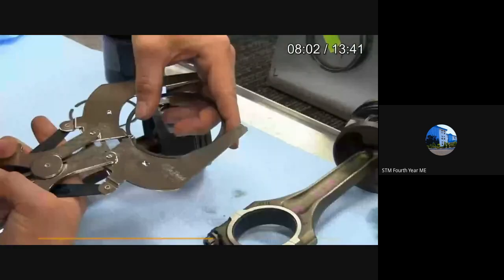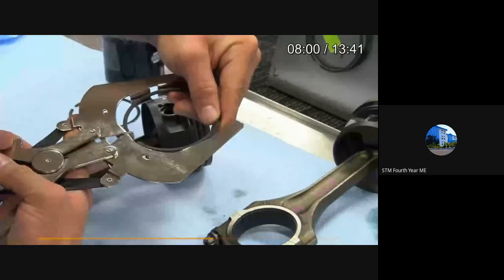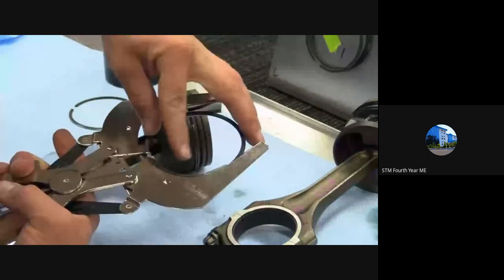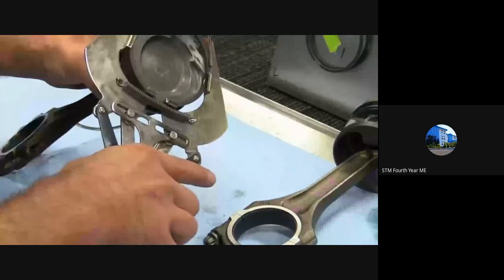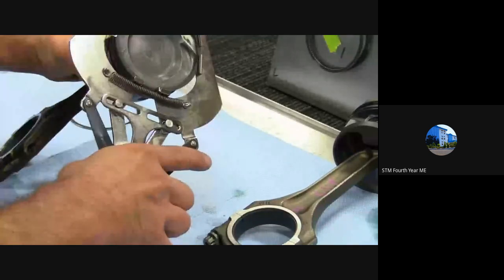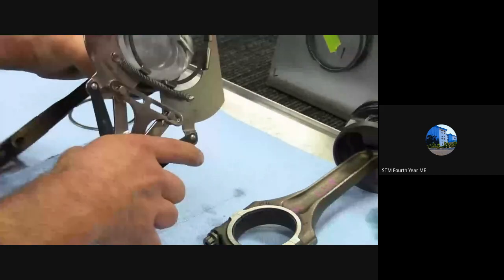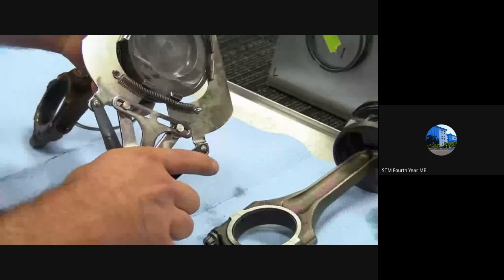Okay, this is a piston ring expander. To insert the piston ring inside the cylinder grooves, we use a tool known as a piston ring expander. It expands the piston ring, and when we have sufficient expansion, the ring is then fitted into the piston groove.